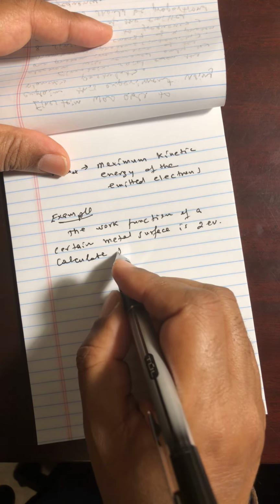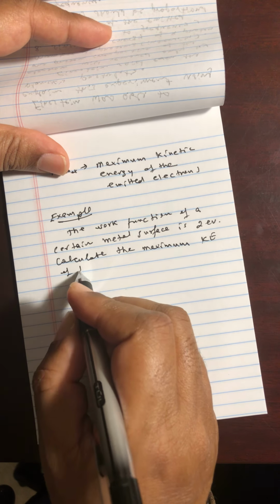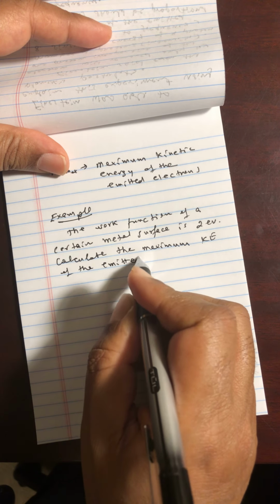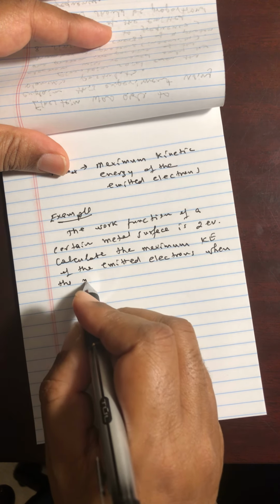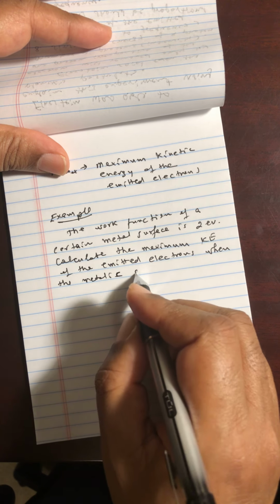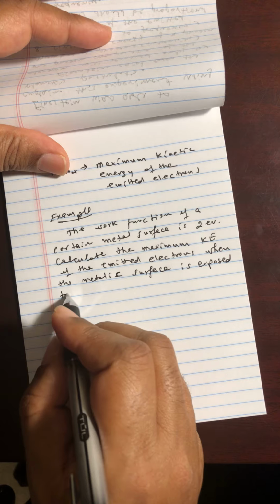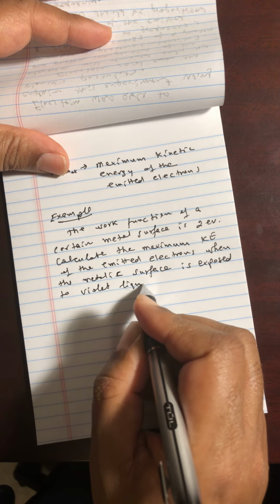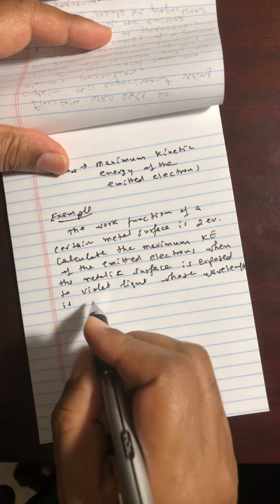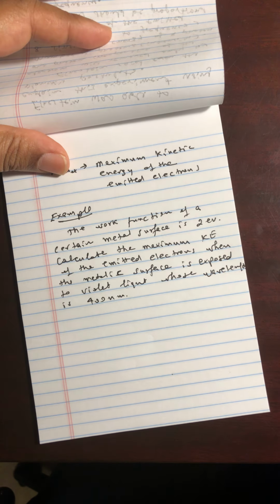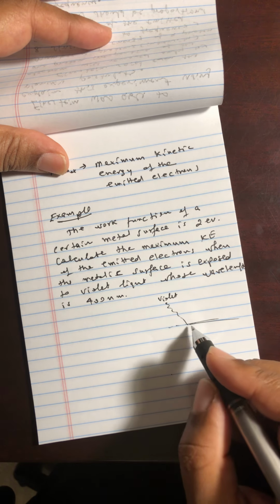Calculate the maximum kinetic energy of the emitted electrons when the metallic surface is exposed to violet light whose wavelength is 400 nanometers.